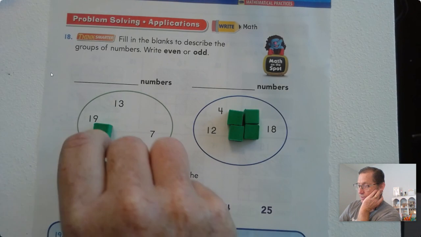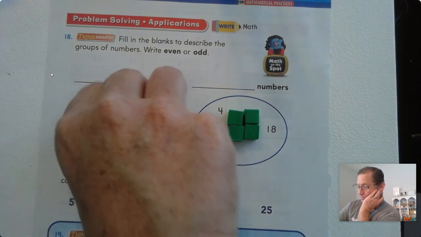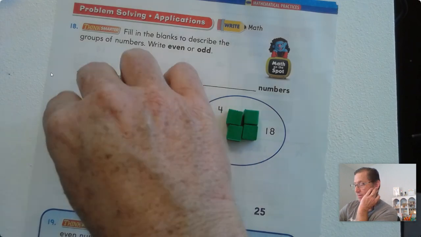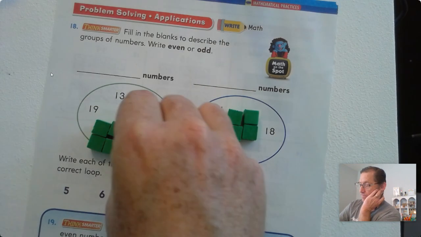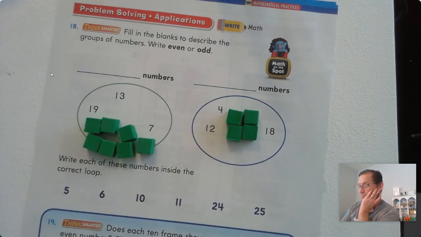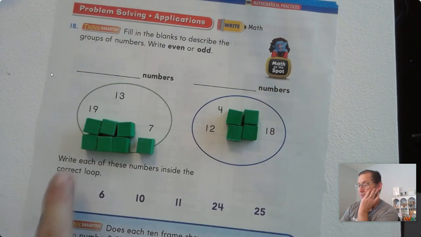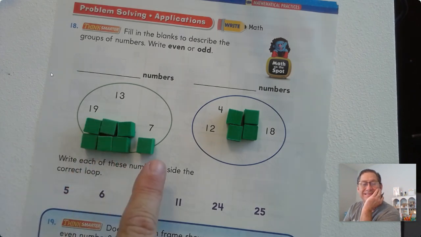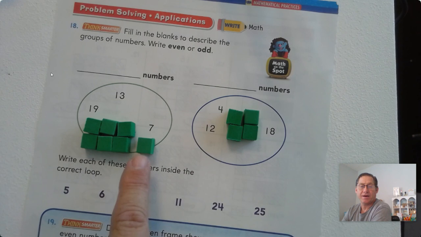1, 2, 3, 4, 5, 6, 7. Oh, there's one left over here, right?